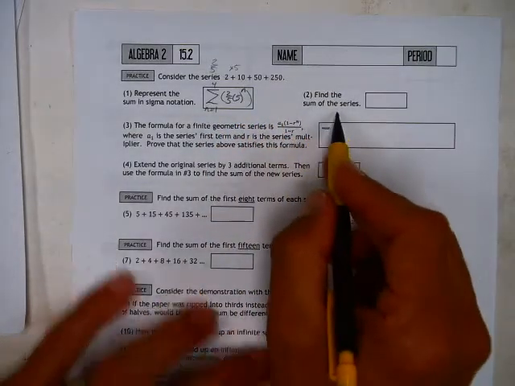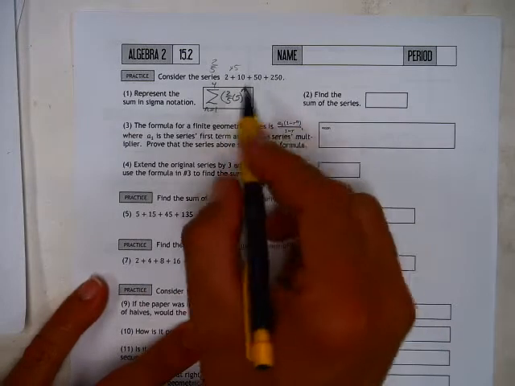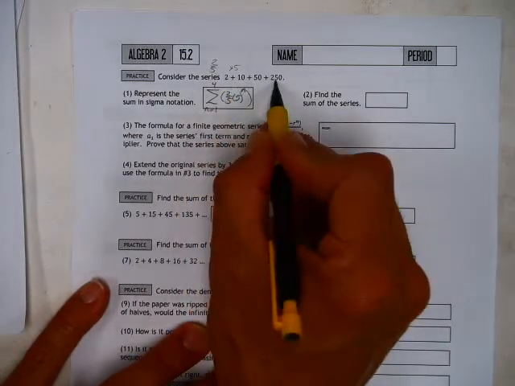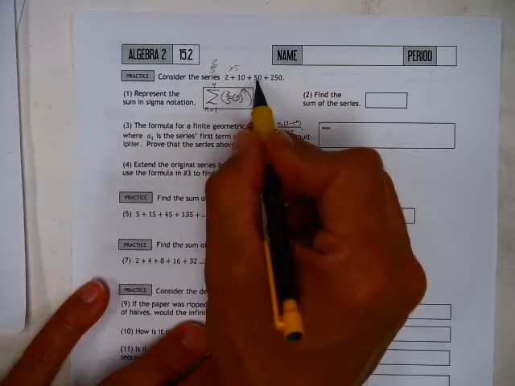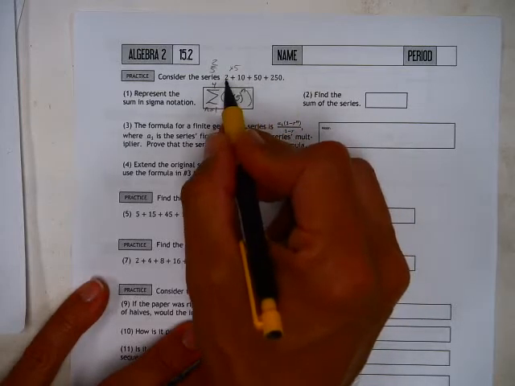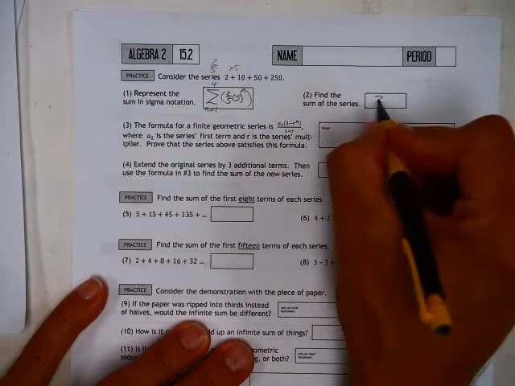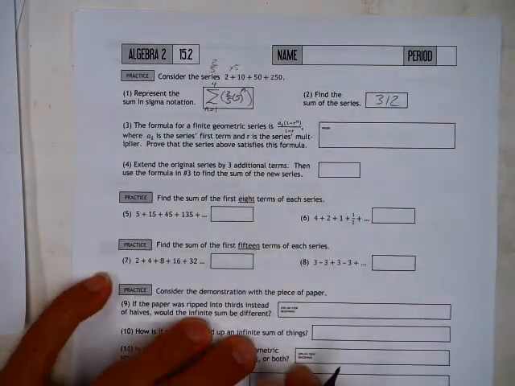So the sum of the series, it's easier probably just to add it up. You don't have that pattern we had yesterday where this is going to add up to the same thing as that. We have 250 plus 50 is 300, 310, 11, 12. So 312 for the sum of the series.